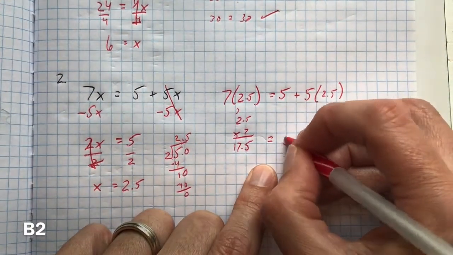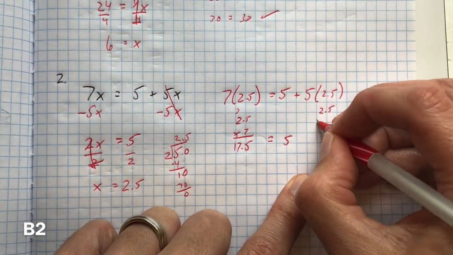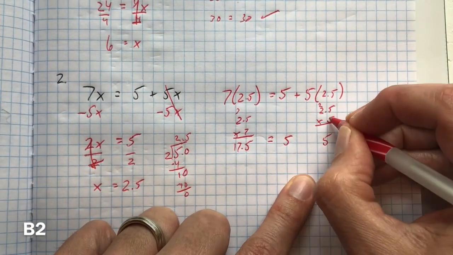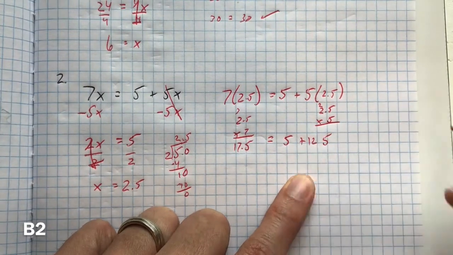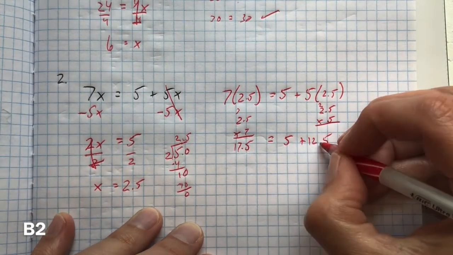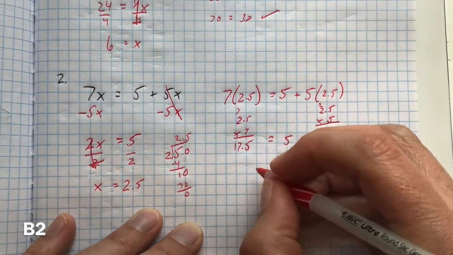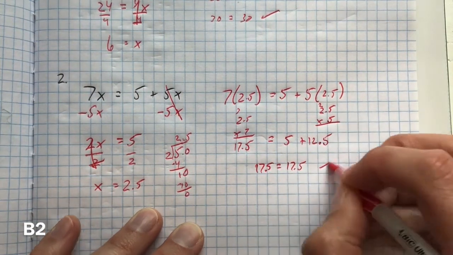Then I bring down my plus 5, and then I do 2.5 times 5 here. It's going to be 25. 5 times 2 is 10, plus 2 is going to be 12. I got that. So I've got 7.5 equals 5 plus 2.5. Well, 12 plus 5 is going to give me 17, so this does check. 17.5 equals 17.5, and that checks.